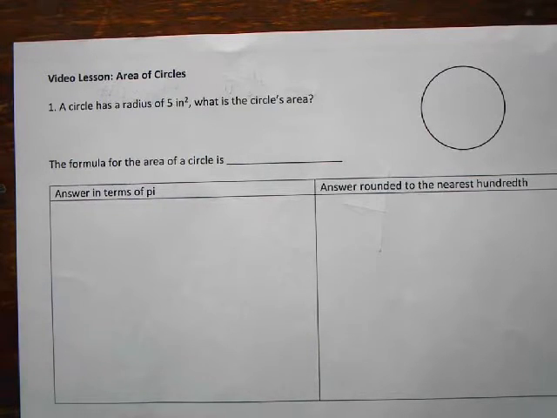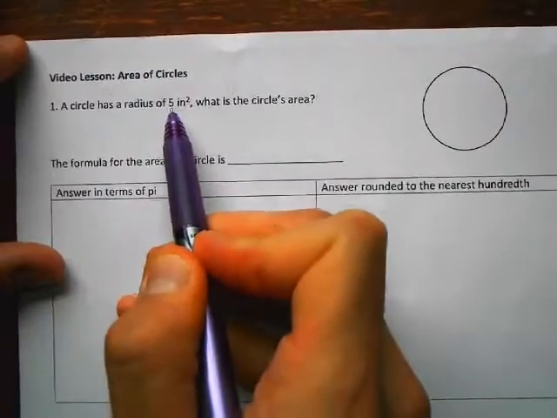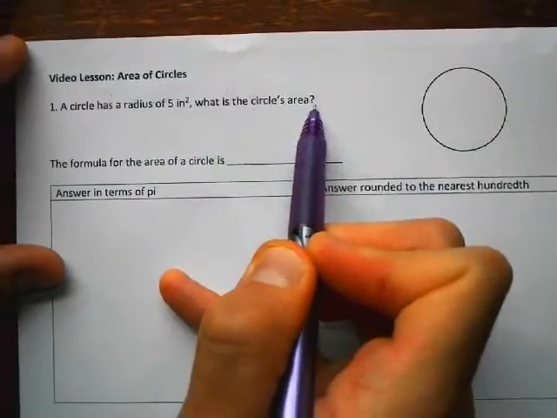All right, welcome to the final video lesson on area of circles. Well, final lesson on circles anyways. Let's jump right in. A circle has a radius of 5 inches squared. What is the circle's area?